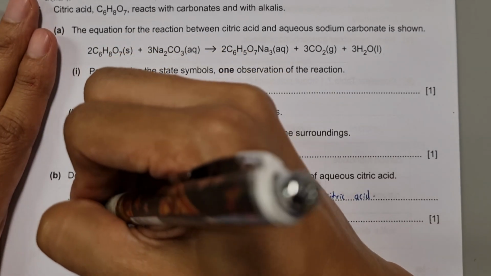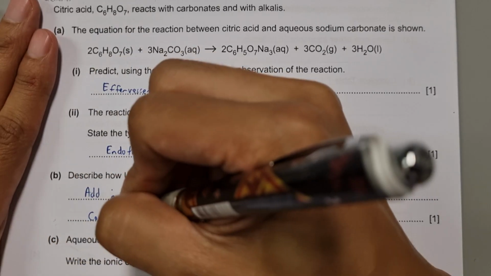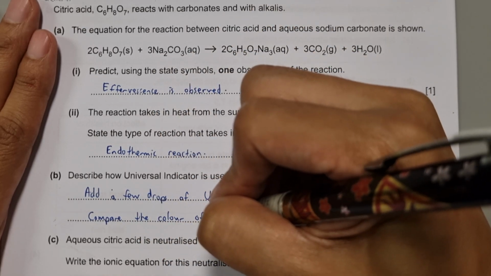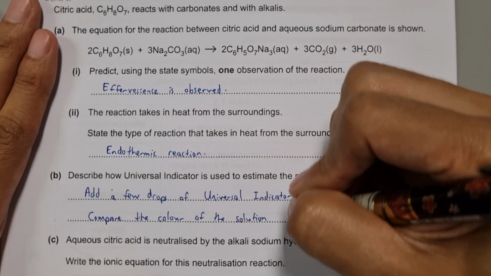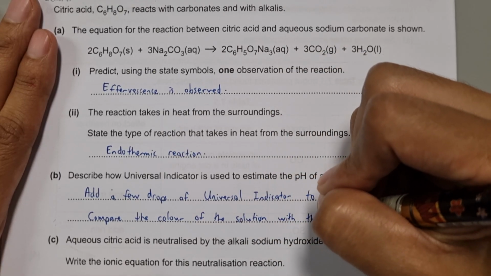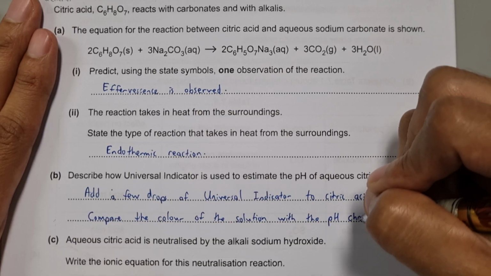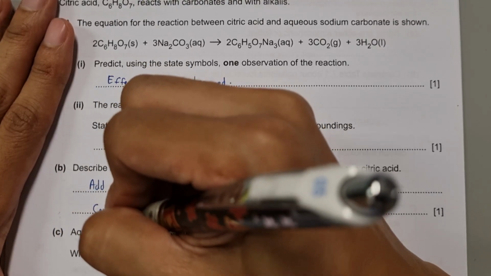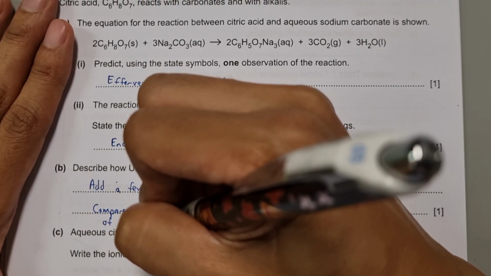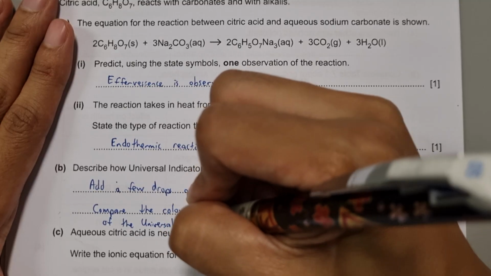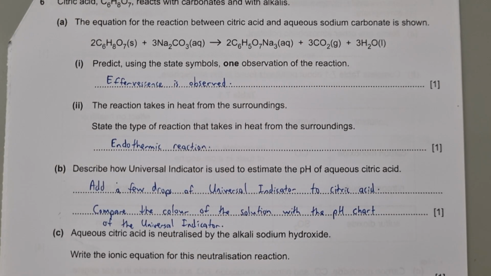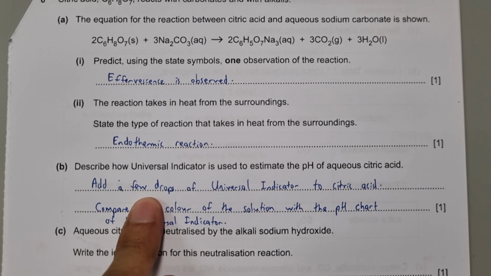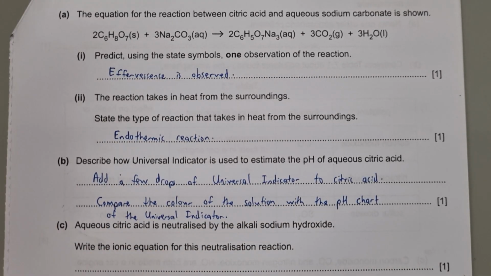Then you compare the color of the solution with the pH chart of universal indicator. So the basic idea for this question is describing how a universal indicator works.